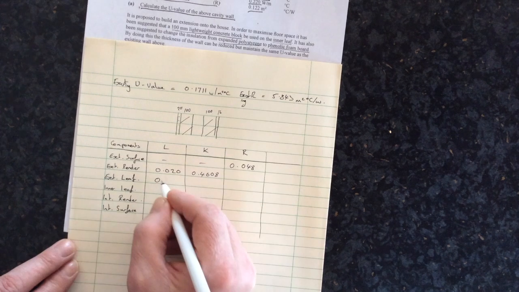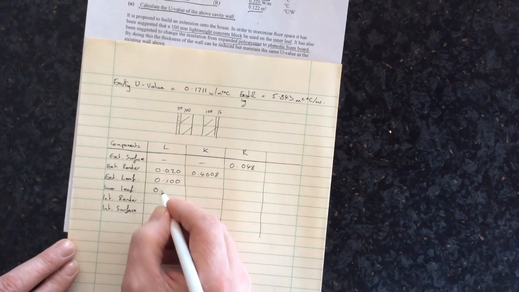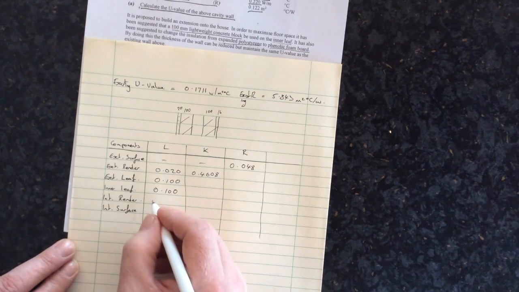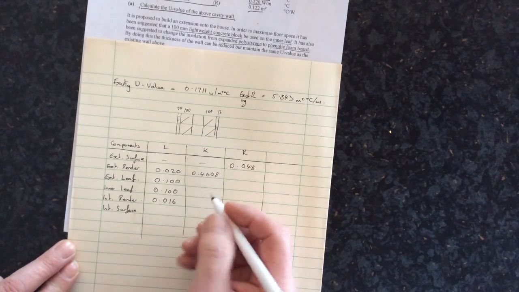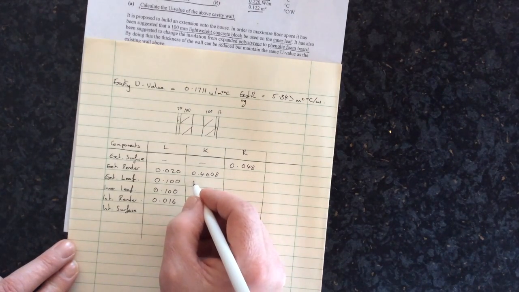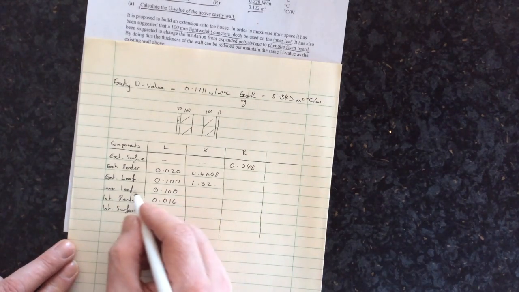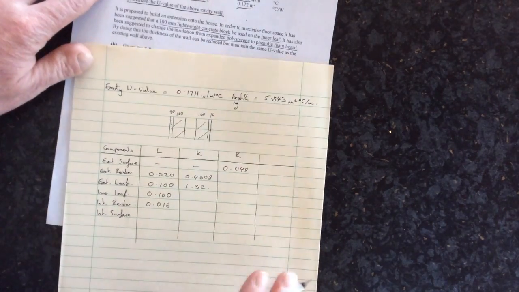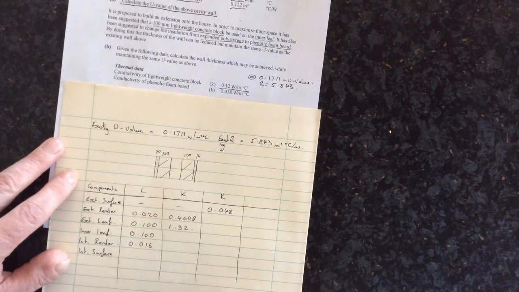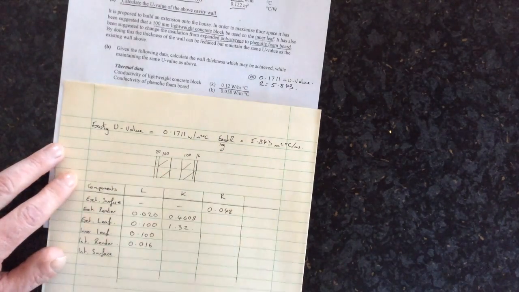You're given the external leaf, internal leaf. Okay, and all these were filled out before. You have your external conductivity. Now this one is different, the one for the inner leaf. Remember we changed to the lightweight concrete block, and we were given the conductivity for the lightweight concrete block as 0.12. So we're going to put that in here, so it's 0.12.